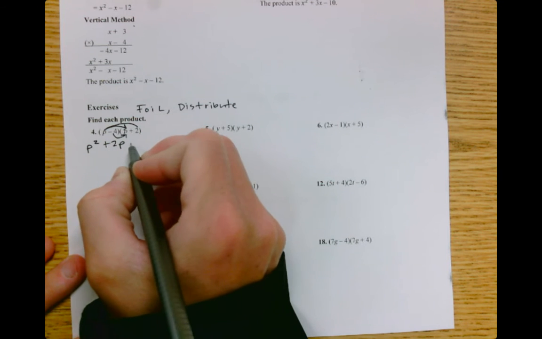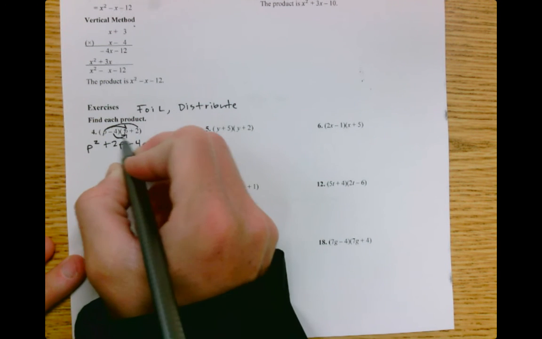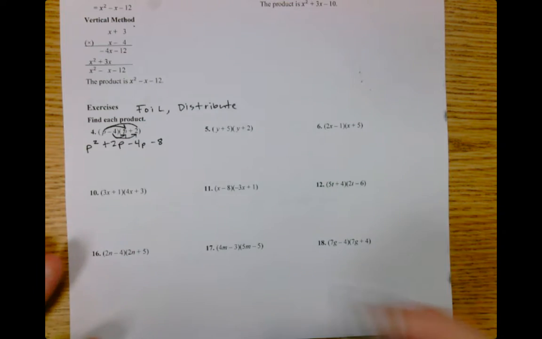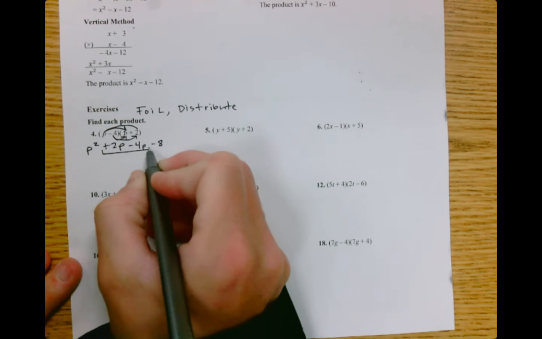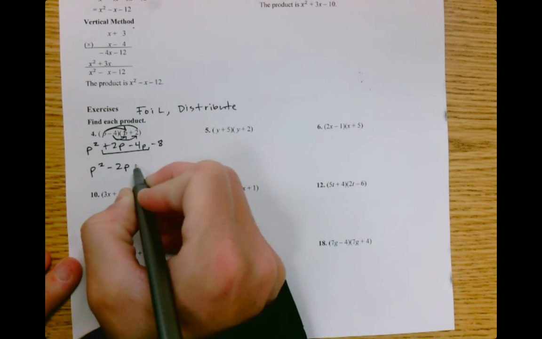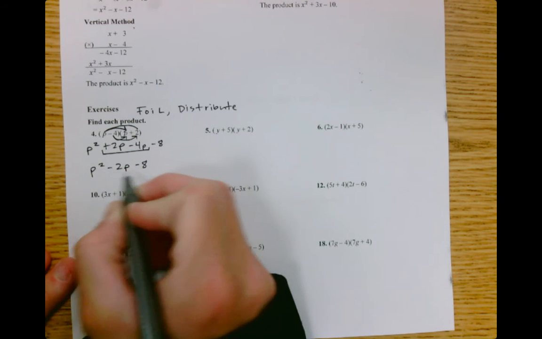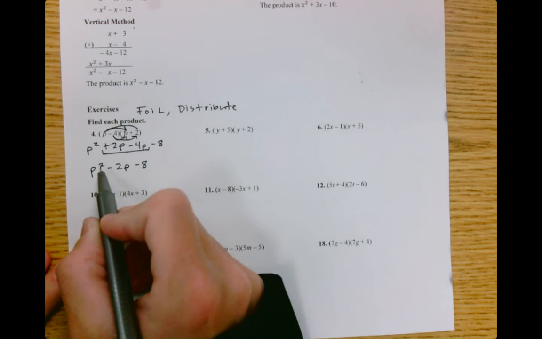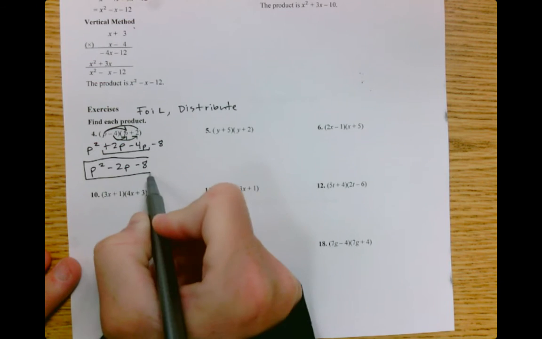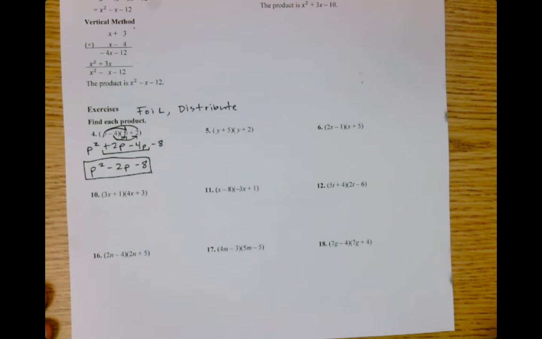Negative 4 times P would give me negative 4P. Negative 4 times 2 would give me negative 8. And then we just want to combine. So 2P and negative 4P is going to give me P squared minus 2P minus 8. And again, I can't put any of these together because they're different. That's a square, that's a plain P, and that does not have a variable. So that's as far as I go there.